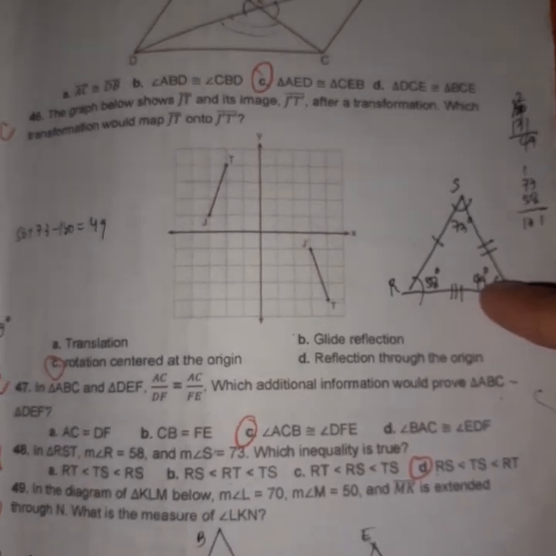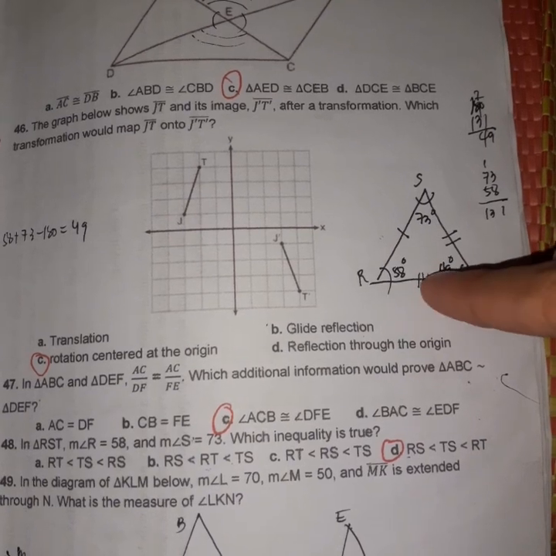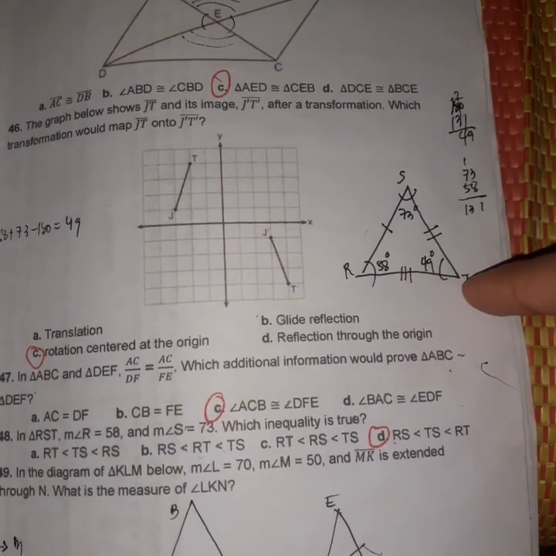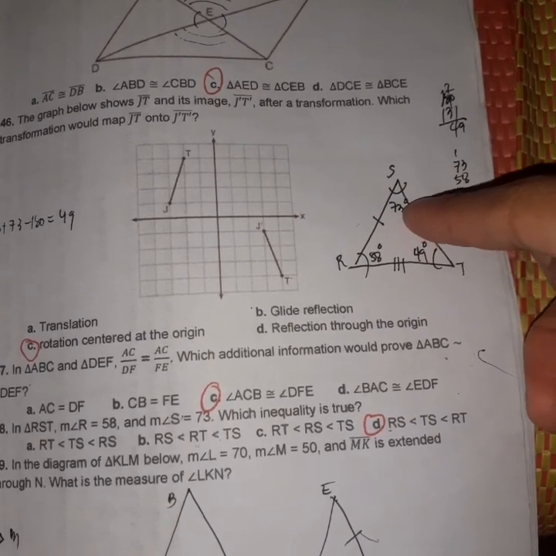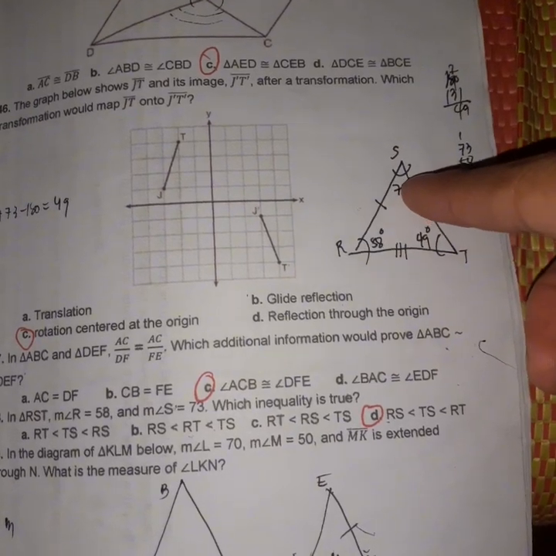So, letter A, RT is less than TS. RT, 73, is less than 58, which is false because it should be greater than.